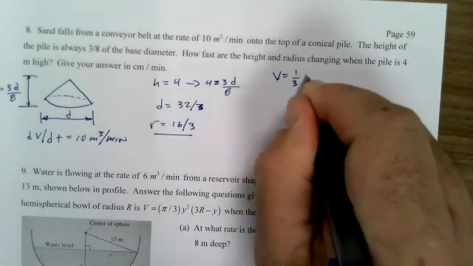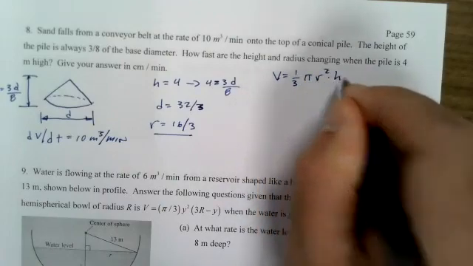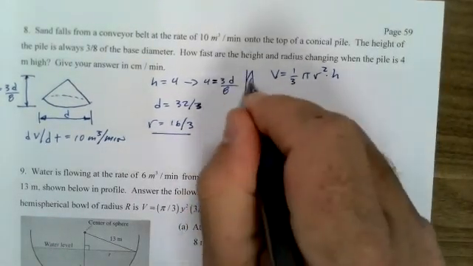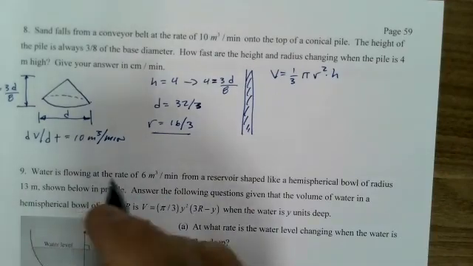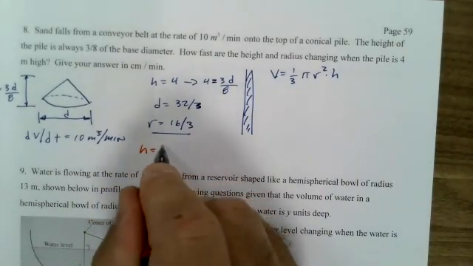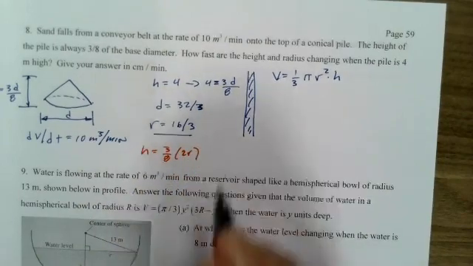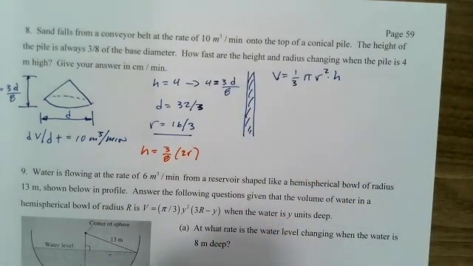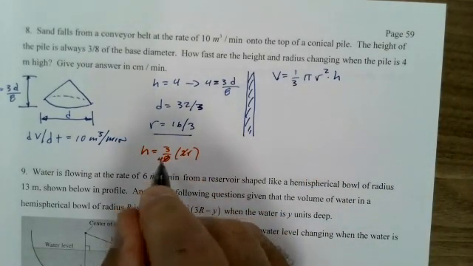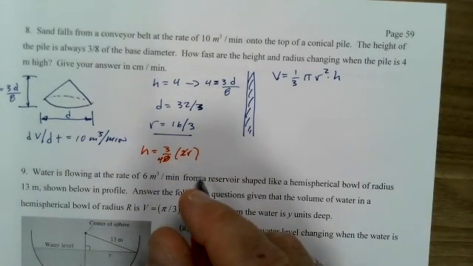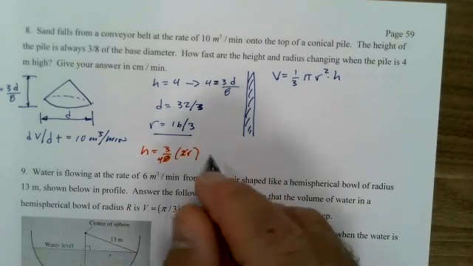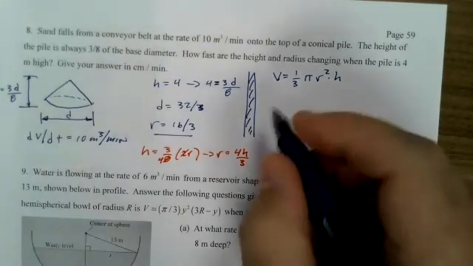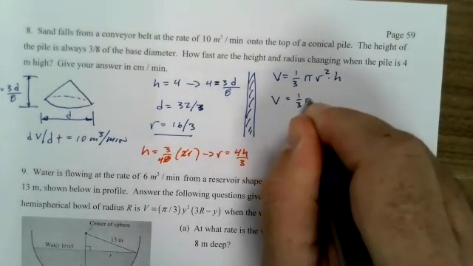Volume is 1/3 pi r squared times h. Now, there's a few different ways to do this. I think I will go with h equals 3/8 times 2r. That's the height and radius changing. He wants them both. It's kind of a hassle. I'll go with the r first. r equals 4h/3.